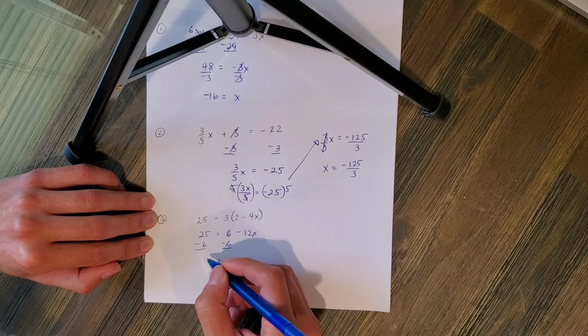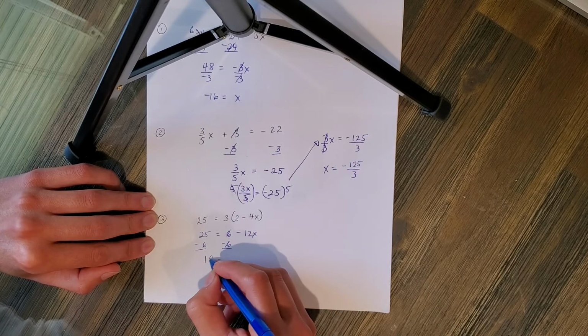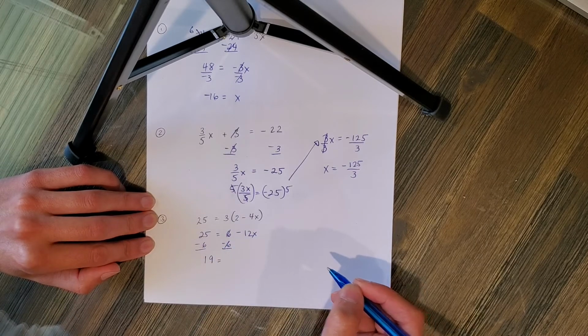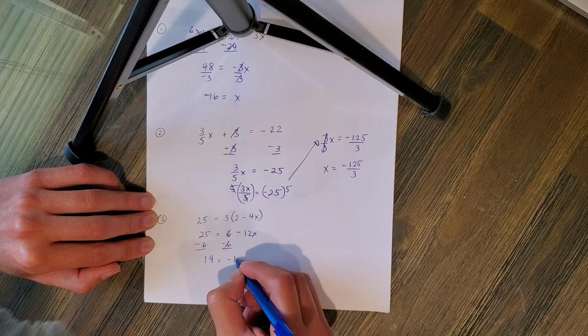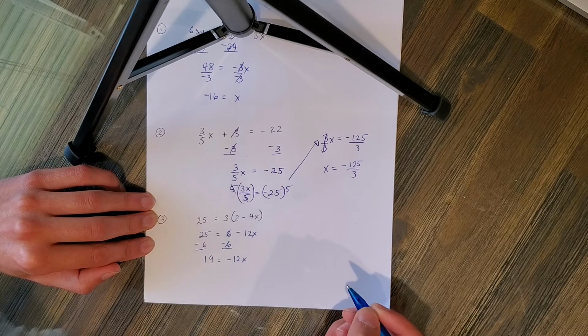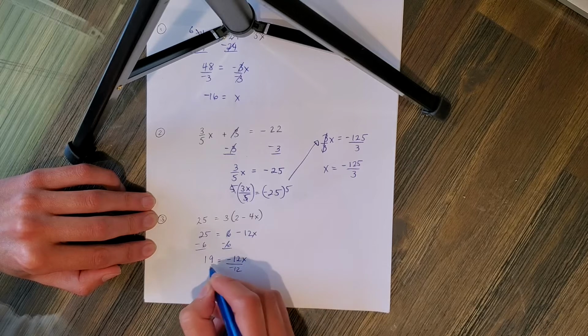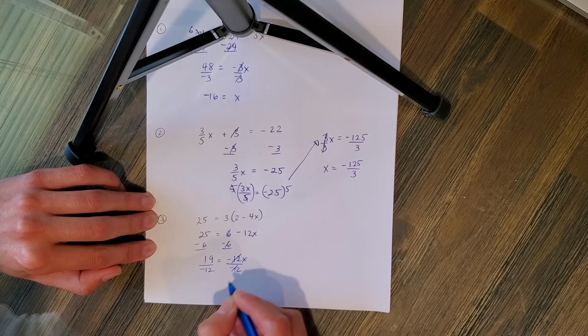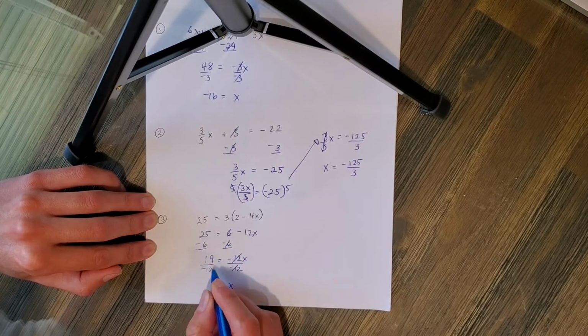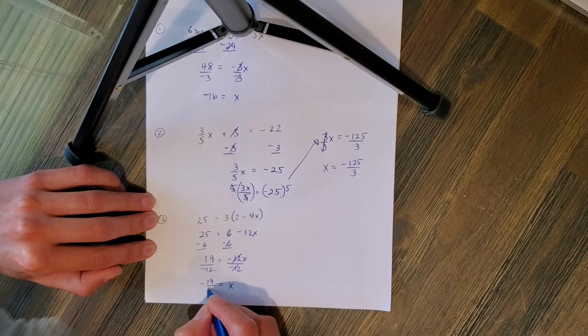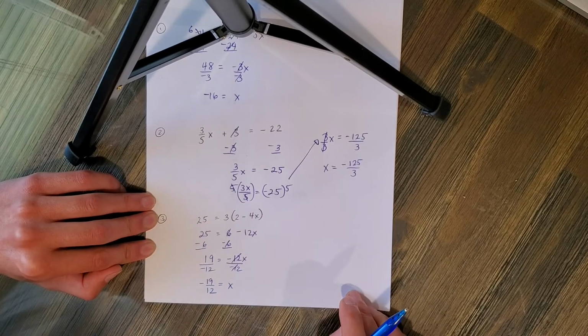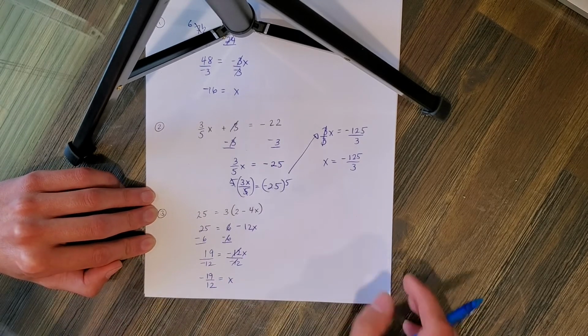So 25 minus 6 is 19. Okay, equals negative 12x. Excuse me. So now let's go ahead and divide by the negative 12. And I get x equals negative 19 over 12. Okay, and my answer is like that. Next problem.